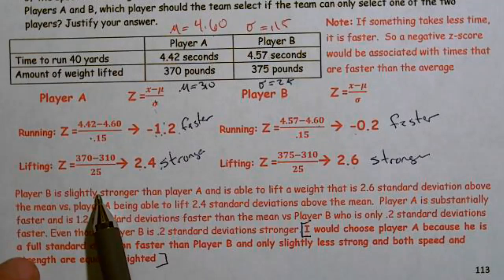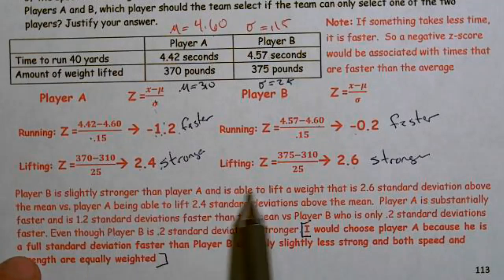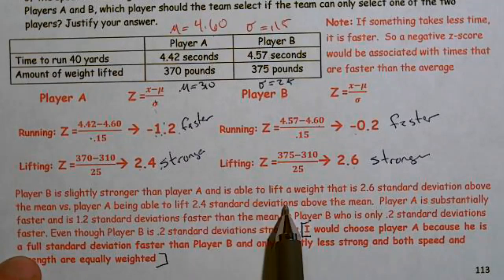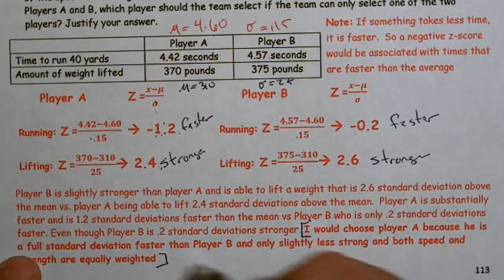Player B is slightly stronger than A and is able to lift 2.6 above the mean. Player A is substantially faster. I would choose player A. Why? He's a full standard deviation faster than B and only slightly less strong, and they're equally weighted. I have to have that part that I boxed off. Hopefully that helps. Thank you for watching.